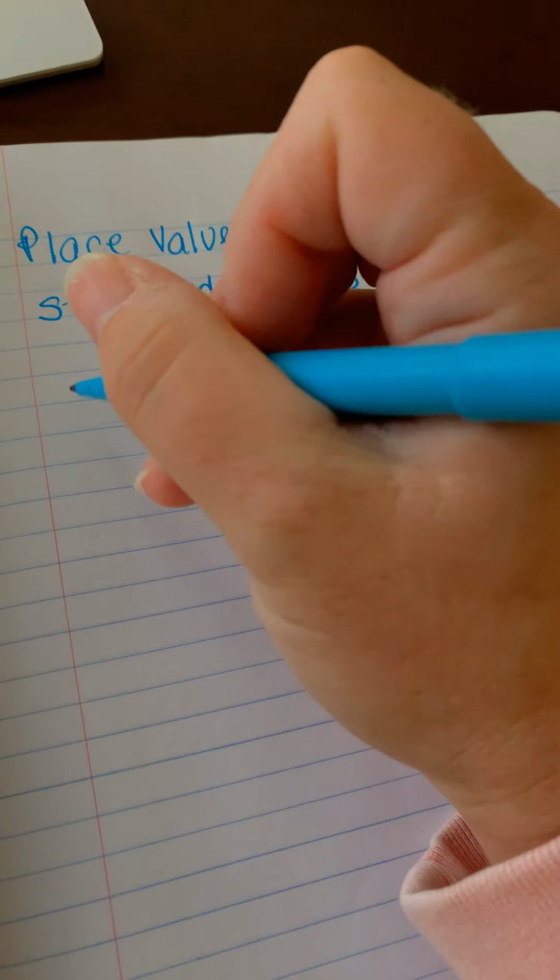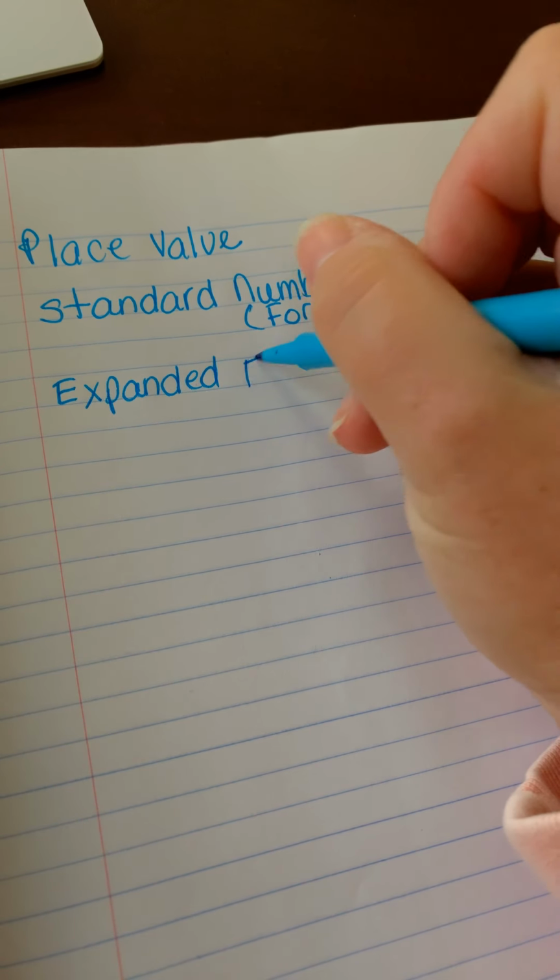Okay, there's other ways that we can express numbers, and another way is called expanded form. We're going to take that same number of 3,524, and we are going to break it down by its place value. So when we do that, we take a look at the largest digit.